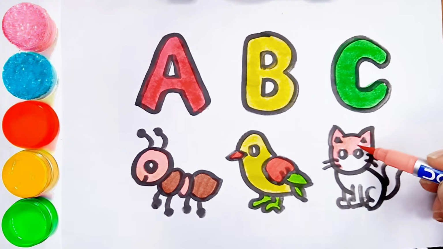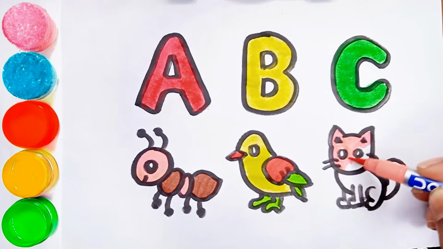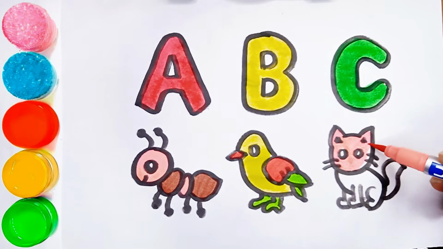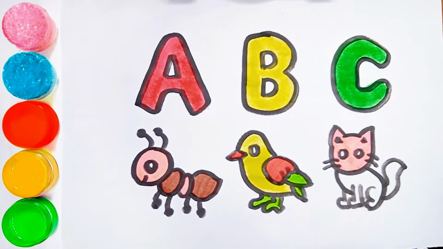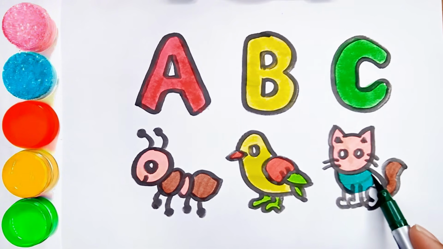I am using pink color now. I am using brown color now. I am using green color now.